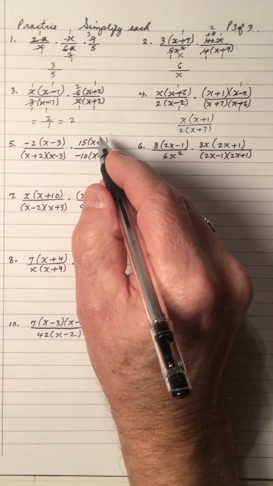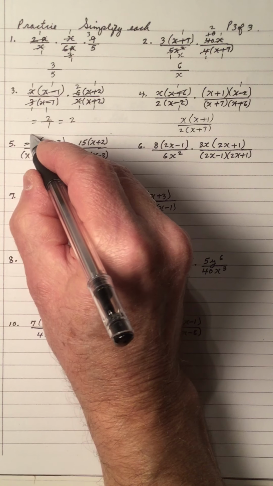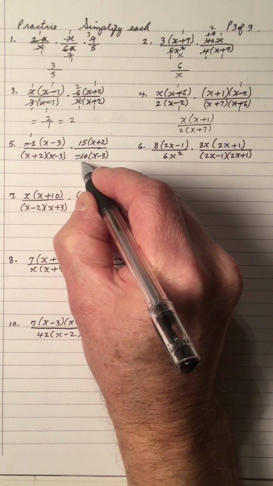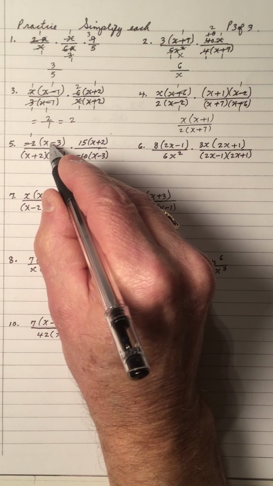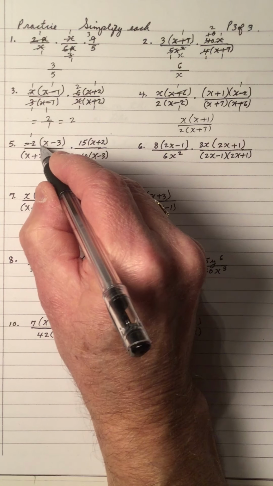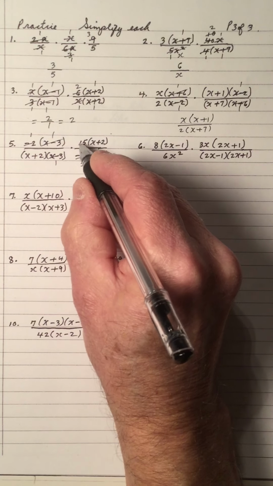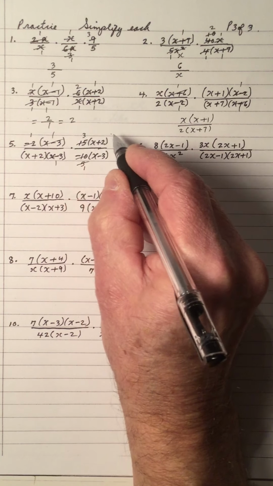Number 5, I have a minus 2 and I've got a minus 10. So negative 2 divided by negative 2 is 1. Negative 2 into negative 10 is 5. X minus 3 is here and it's right here. Cancel ones. 15 and 5. 5 into 5 goes once. 5 into 15 goes 3.